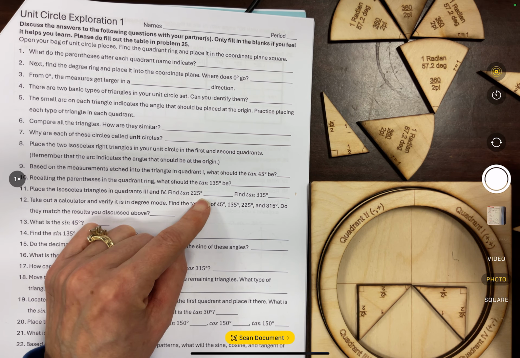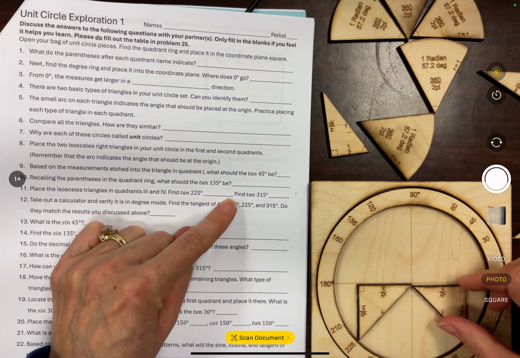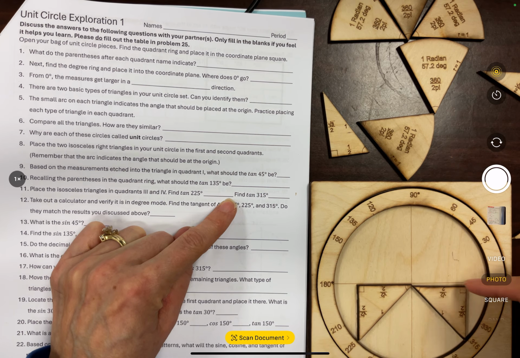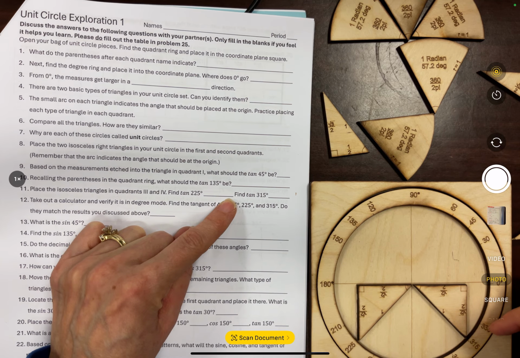So the tangent of 225 degrees could be a positive 1. And then at 315, I am right and down, so my adjacent is positive, but my opposite is negative, so a negative 1 for tangent of 315 degrees.